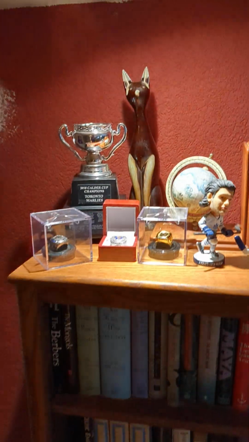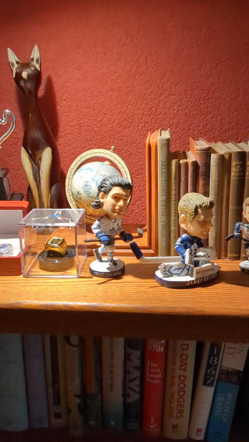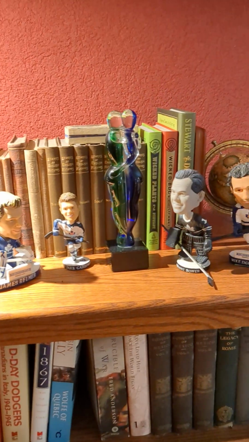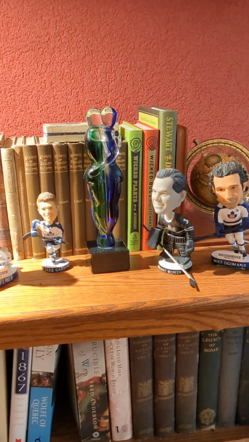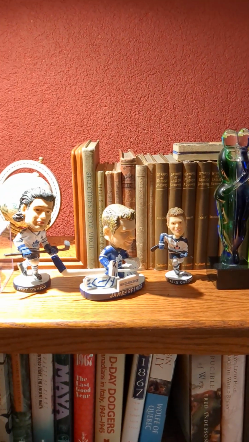And then, of course, more championship rings, trophies, not that I earned, these are replicas, hockey players, a statue that is very important to me for personal reasons. And more books and a plaque, because again, you can't have enough books.